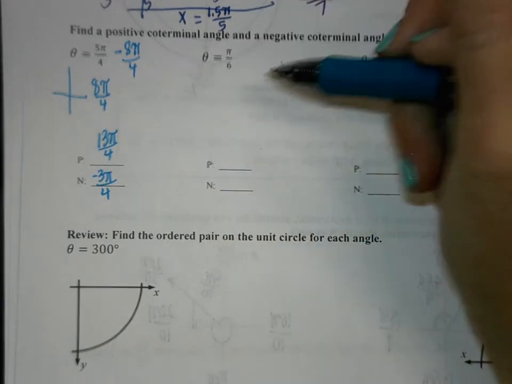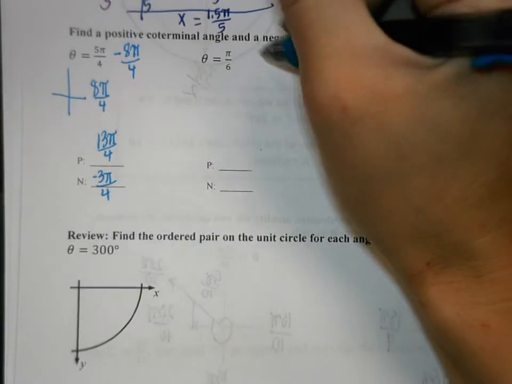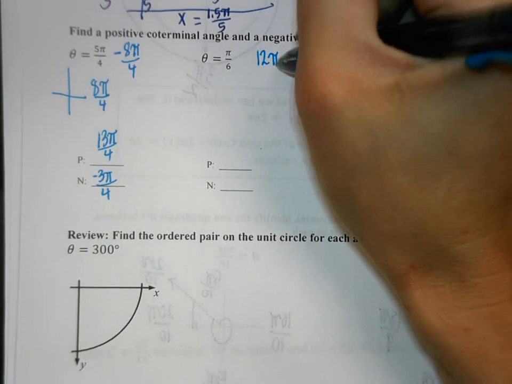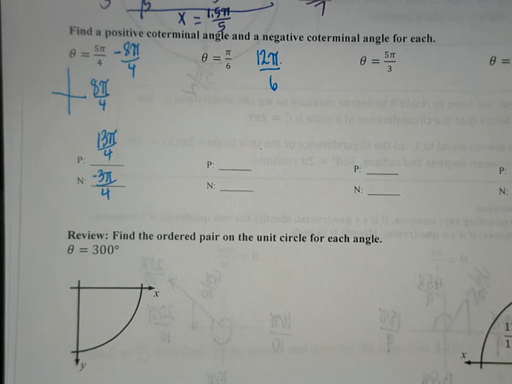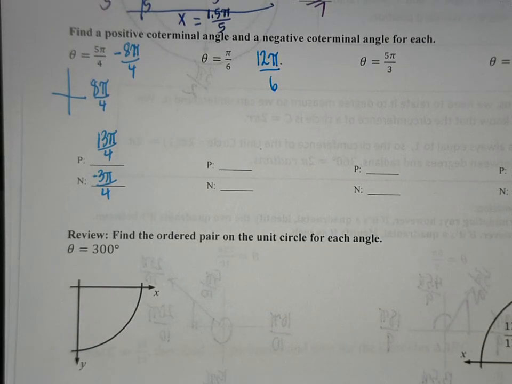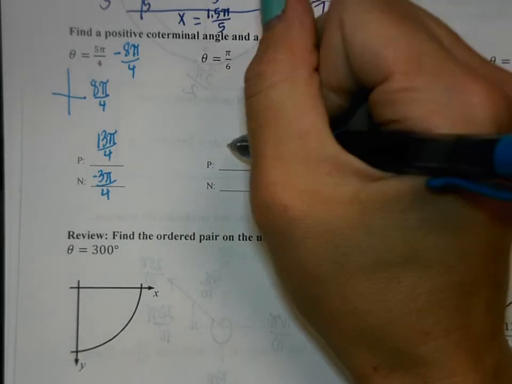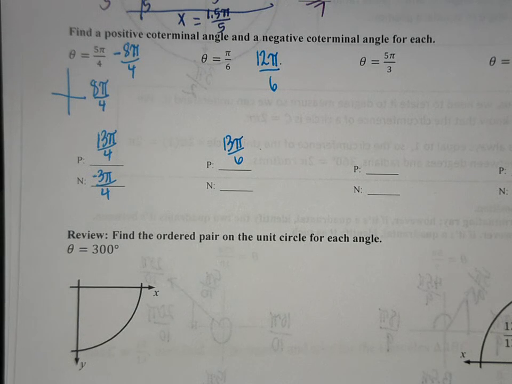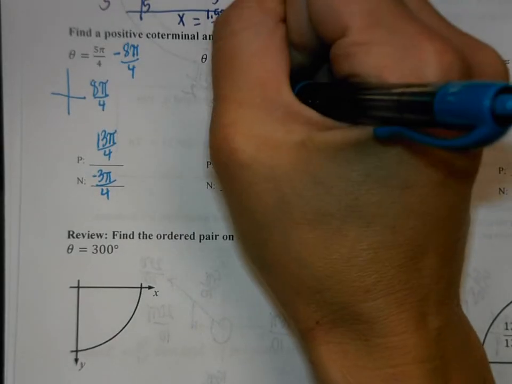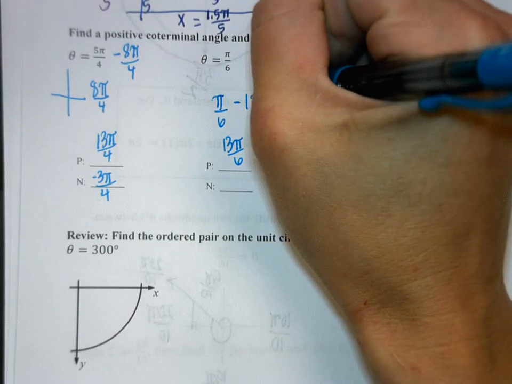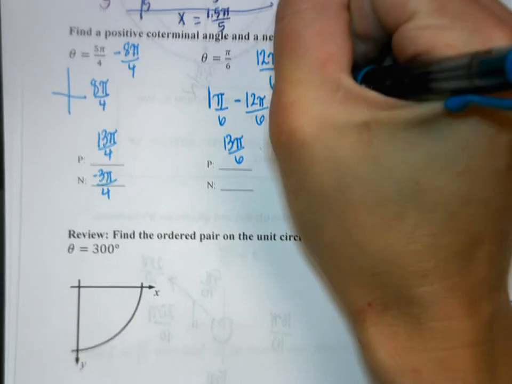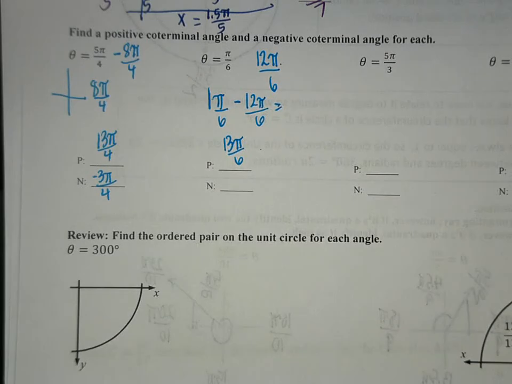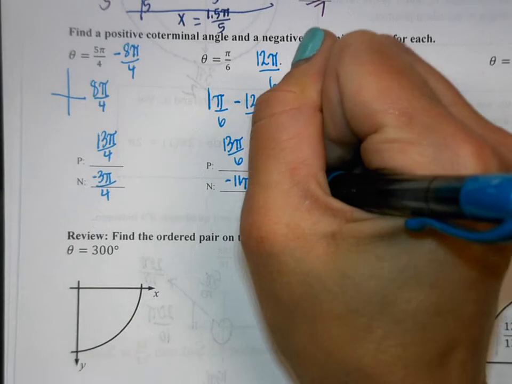What will I be adding and subtracting for this next one? 12 pi over 6. So what would be my positive coterminal angle? 13 pi over 6. What would be the negative? Pi over 6 minus 12 pi over 6. And remember, that's a 1. What will that become? Negative 11, right? Good. Negative 11 pi over 6.